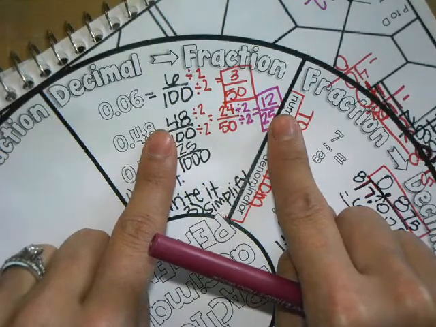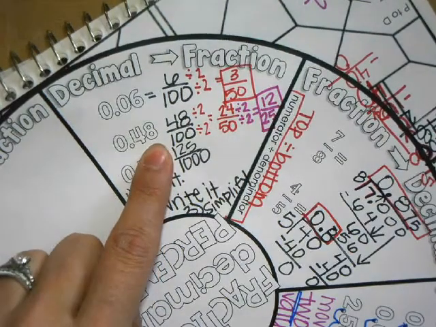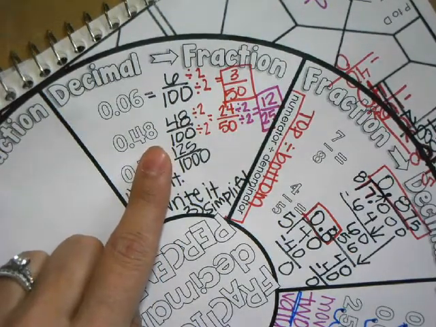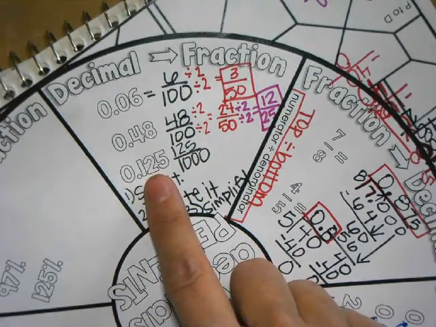Do I care which way you do? No, I do not. Just get it in simplest form. I don't care if you do 2 every single time. I don't care if you do 4 once. Does not matter. Is that understood? It's the same with this one, but I'm going to help you out because otherwise we'll be here all day.